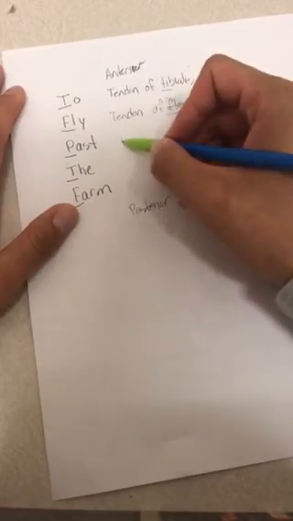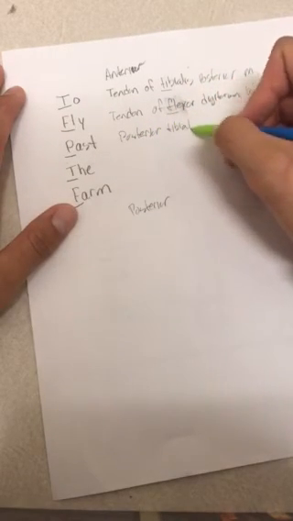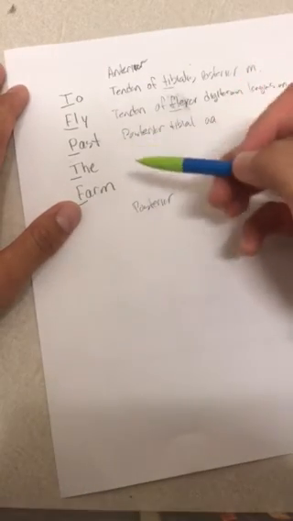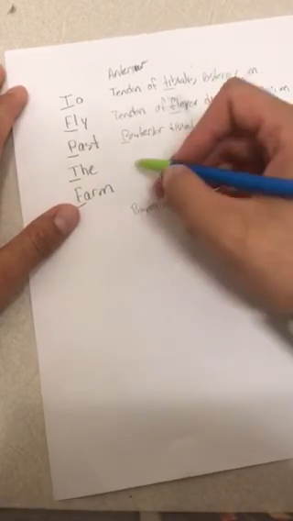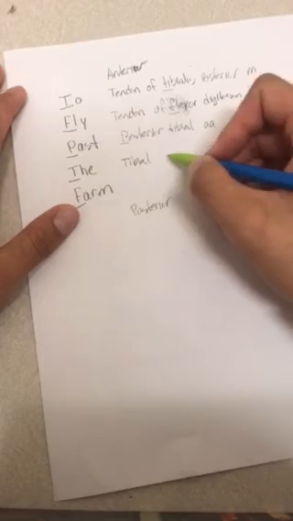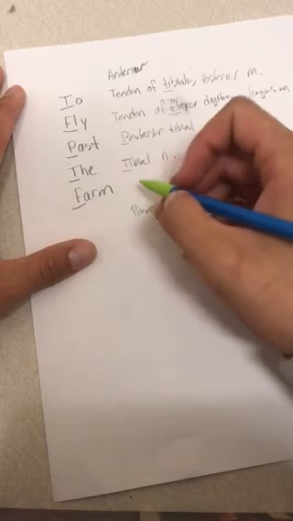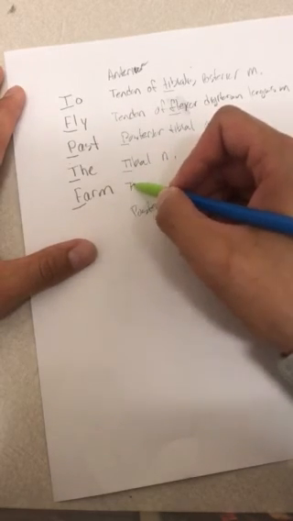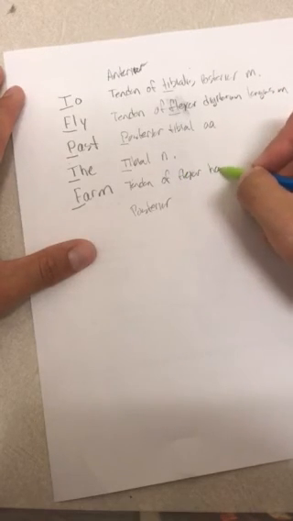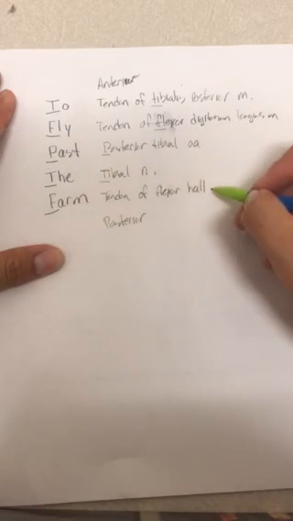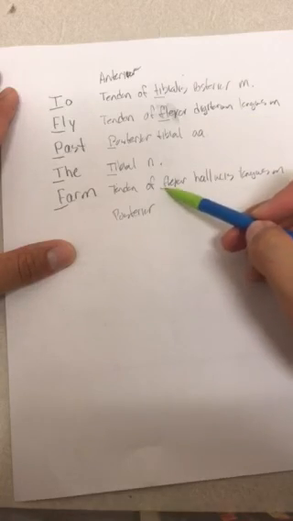Next is your posterior tibial artery, P standing for posterior tibial. Next is the tibial nerve, T obviously standing for tibial. And last but not least is the tendon of flexor hallucis longus muscle, the F standing for flexor hallucis.